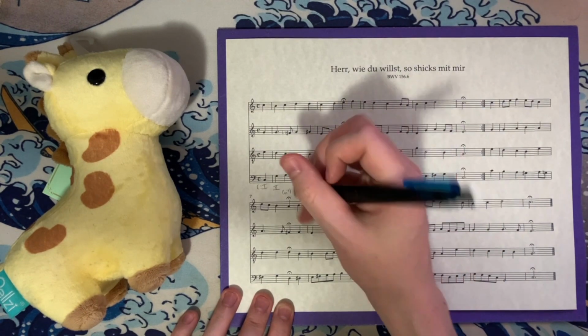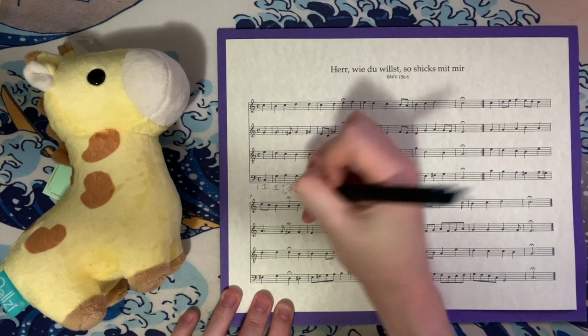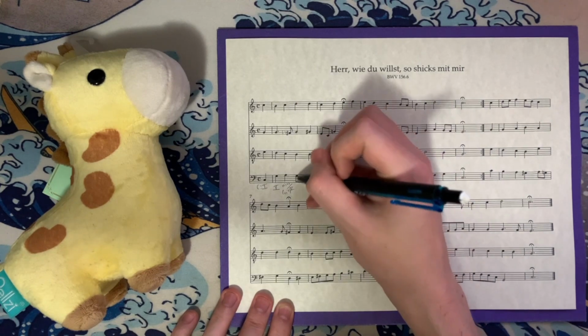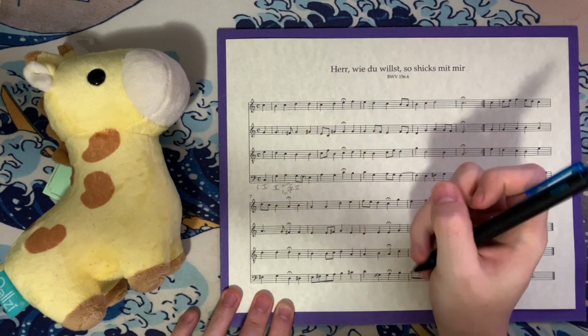We have F sharp, A, and C, which is F sharp diminished. That's 7, 6 of 5, because F sharp's the leading tone to G. So we're just tonicizing G here. G, B, G, and D. It's another 5 chord there with the passing 7th on the bass.